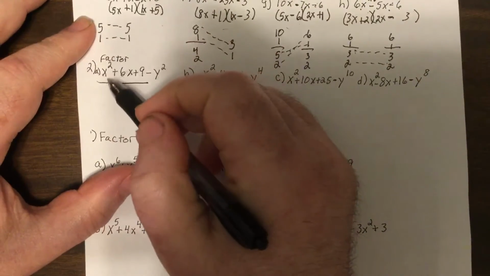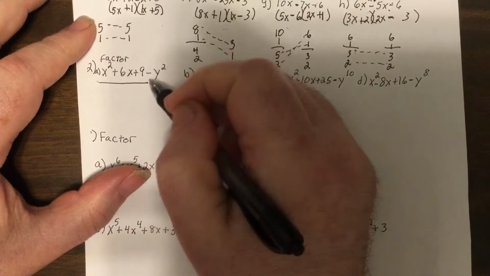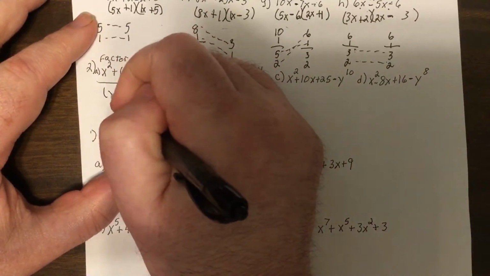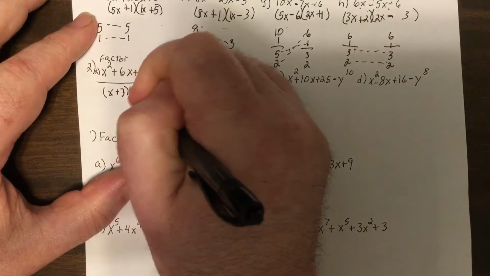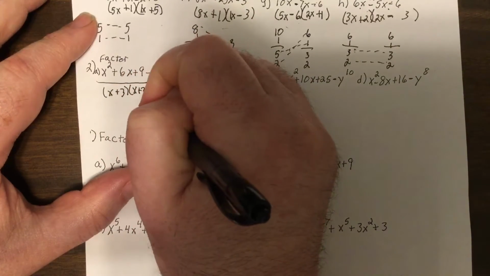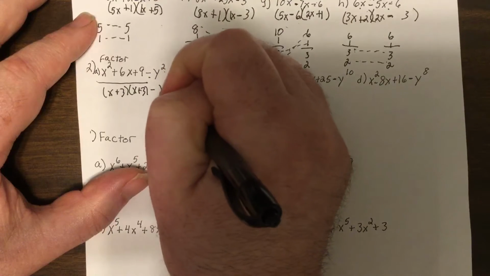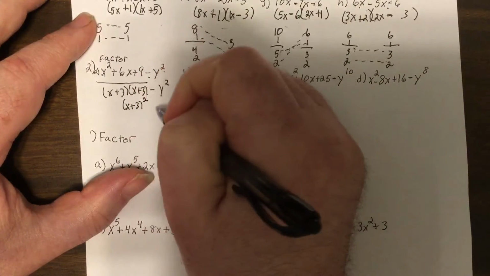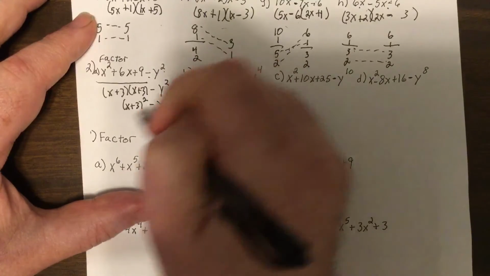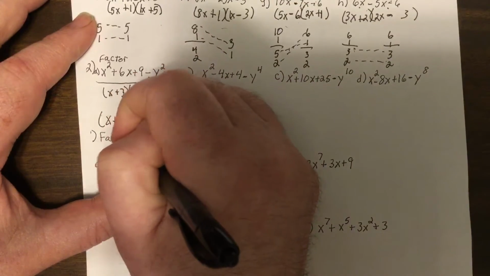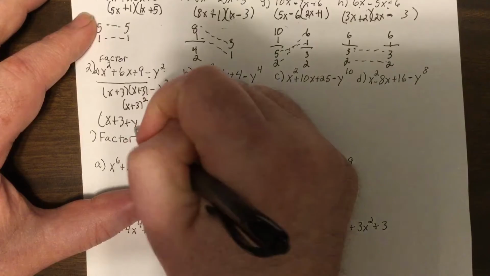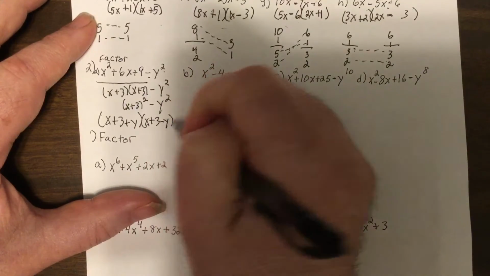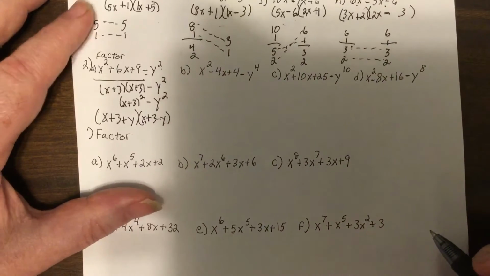Do you see how these 3 kind of go together? But you've got a minus squared term at the end. So I factor this, it's x plus 3, x plus 3. So it's x plus 3 squared minus y squared. So you get x plus 3 plus y, x plus 3 minus y. So it's a difference of 2 squares.